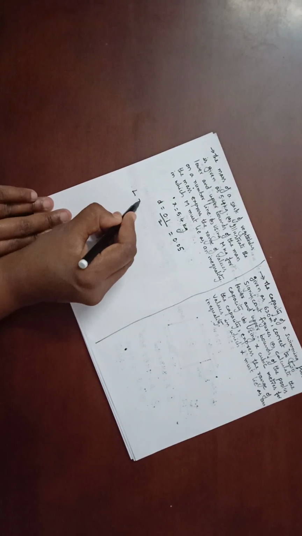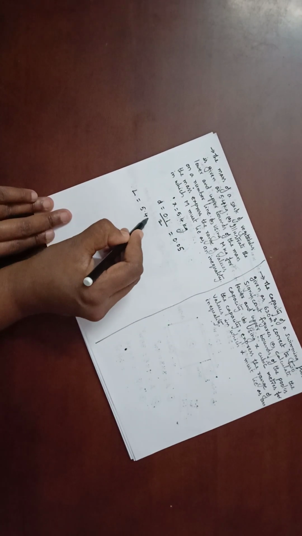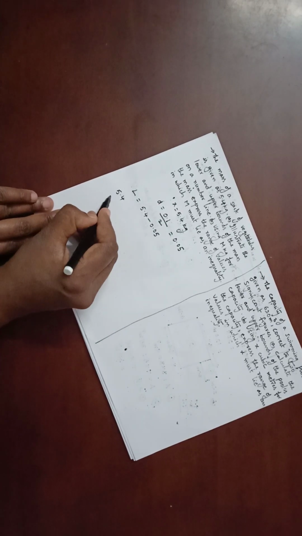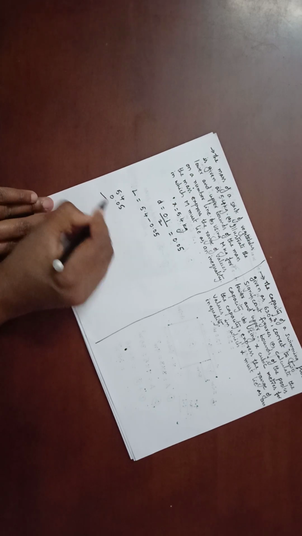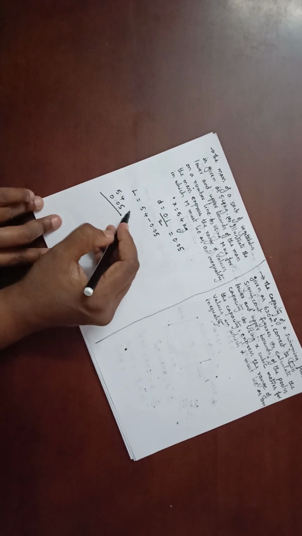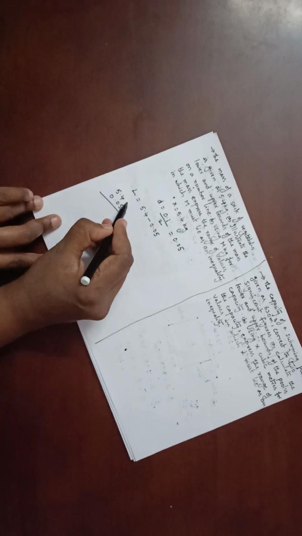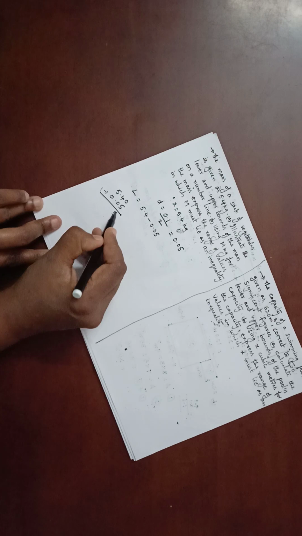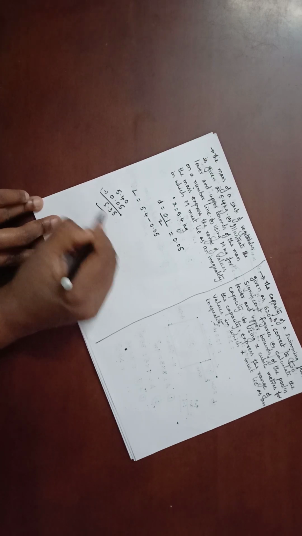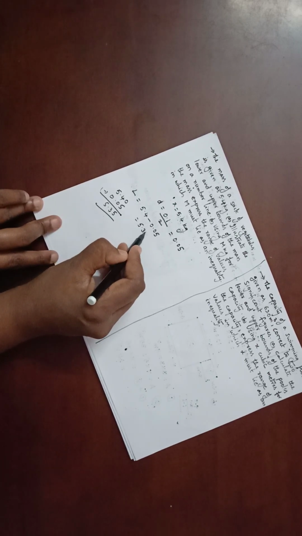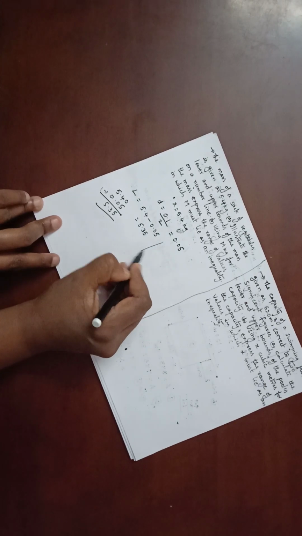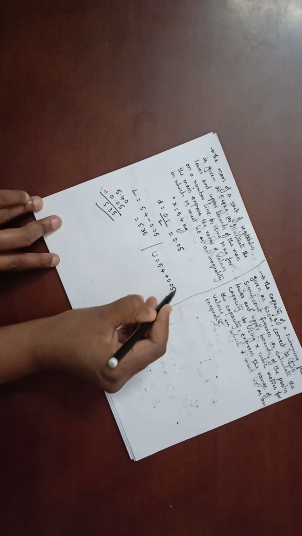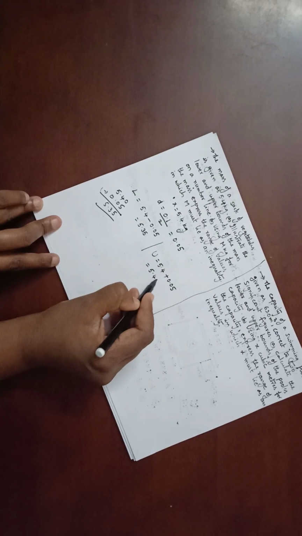So what is your lower bound? 5.4 minus 0.05. How to subtract? Most of the children have difficulty adding and subtracting decimals. Do it without a calculator. Here nothing is there, means 0. Subtraction: 5, 3, 5. So this is 5.35, the lower bound. What is your upper bound? 5.4 plus 0.05, so 5.45.